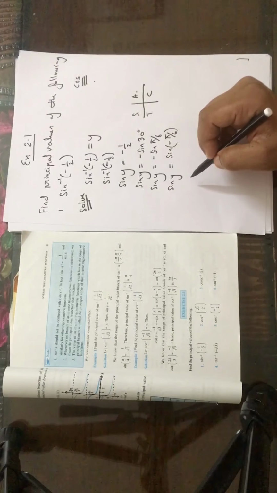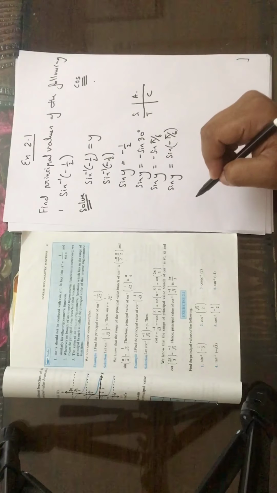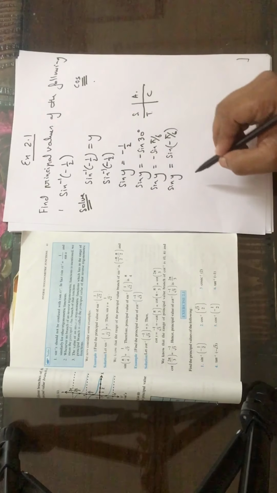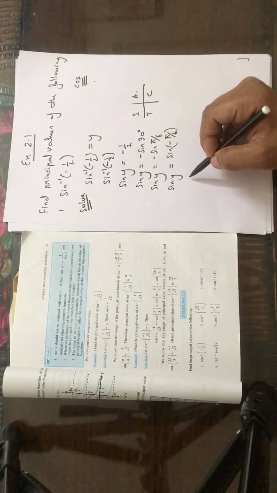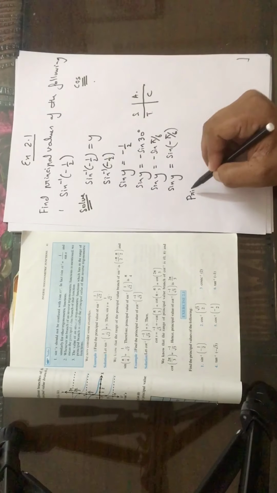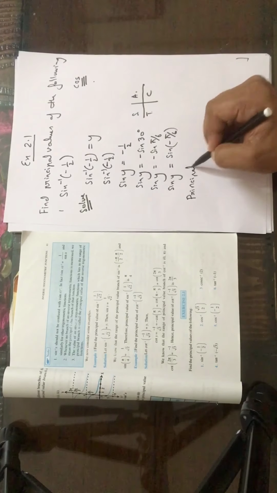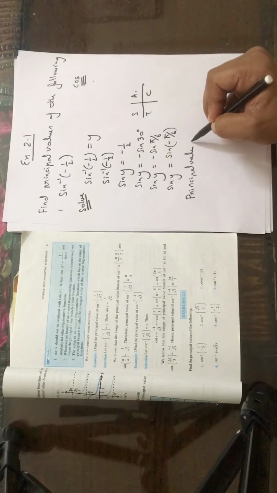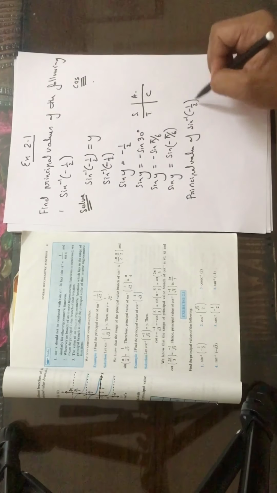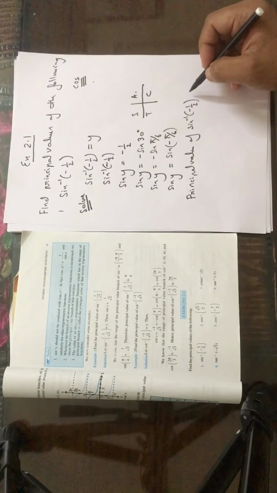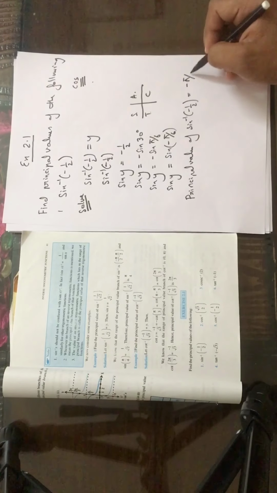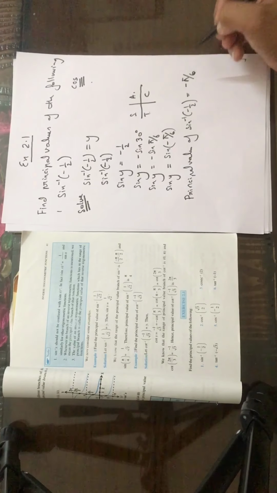Okay. Now, what was the range? I told you in the form of a table. First thing, the principal value of sine inverse of minus 1 by 2 is minus pi by 6. This is the first answer, but this is not the complete answer.